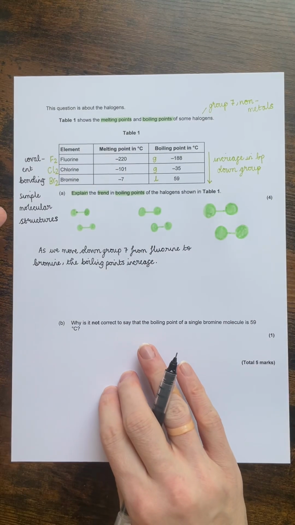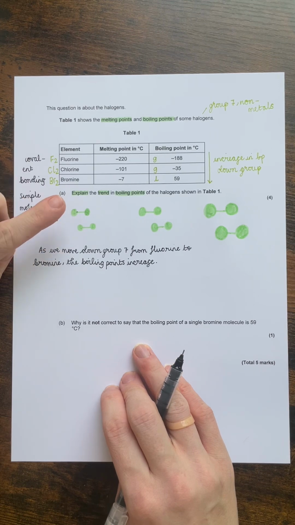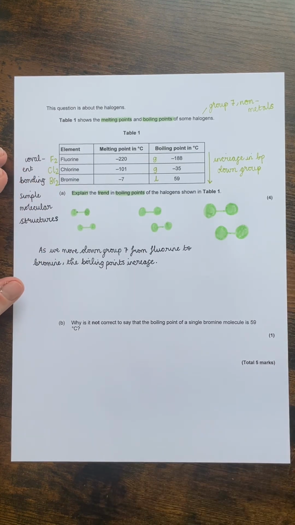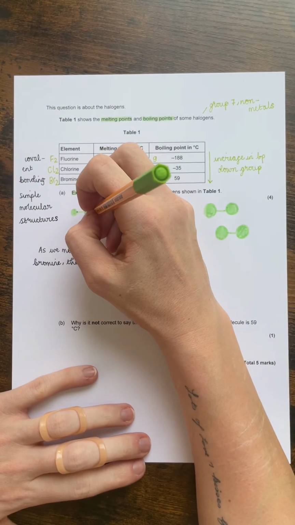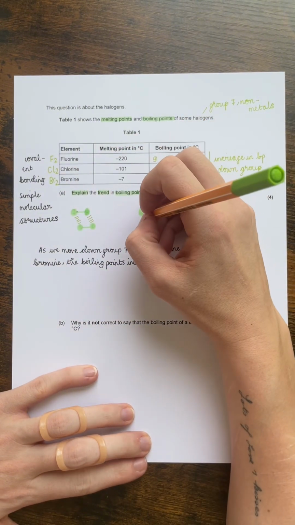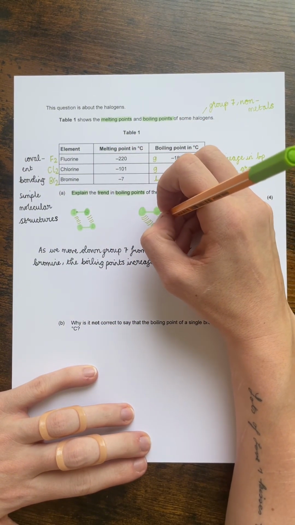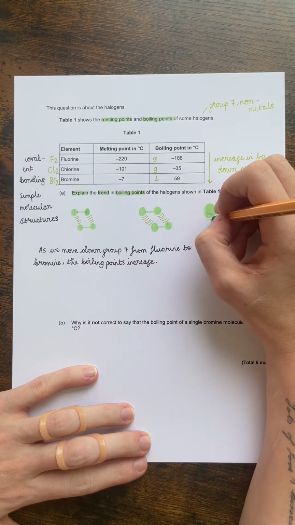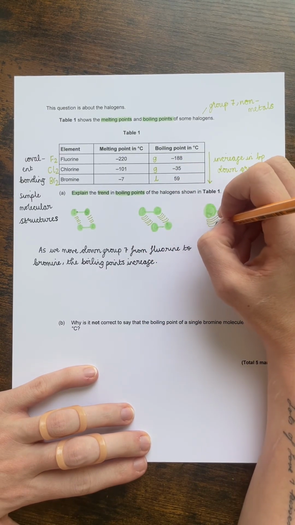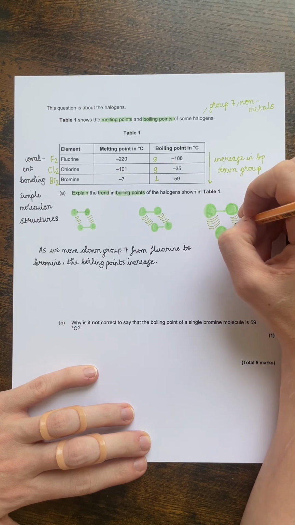Then in terms of these simple molecular structures, if we're not breaking the covalent bonds and we want to move the molecules apart from each other, what forces are we therefore thinking about if we're not thinking about breaking the covalent bonds? Now, between molecules, we have intermolecular forces. Inter meaning between, molecular molecules. So intermolecular between molecules makes sense.